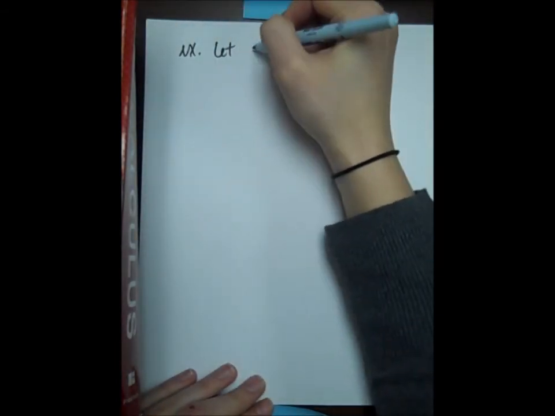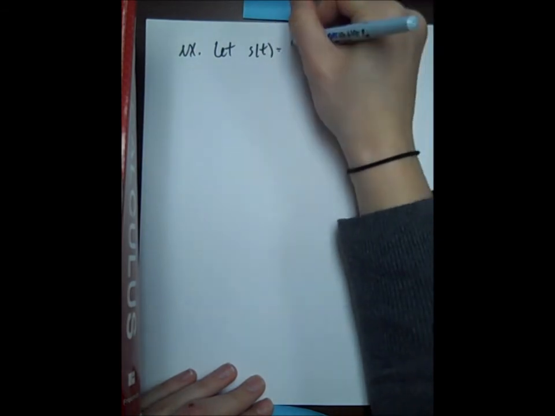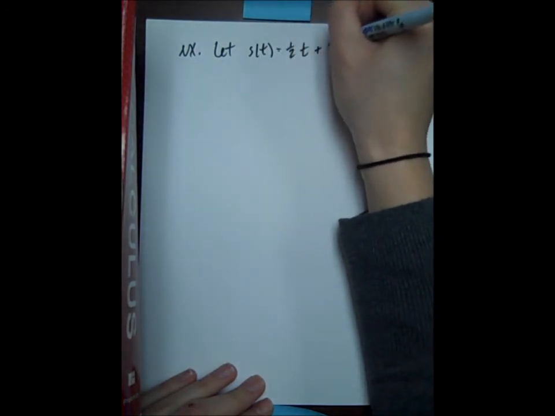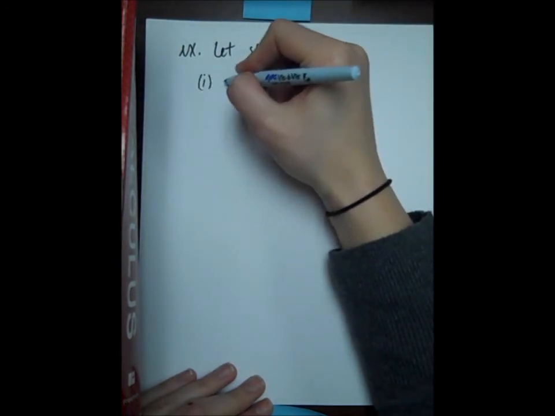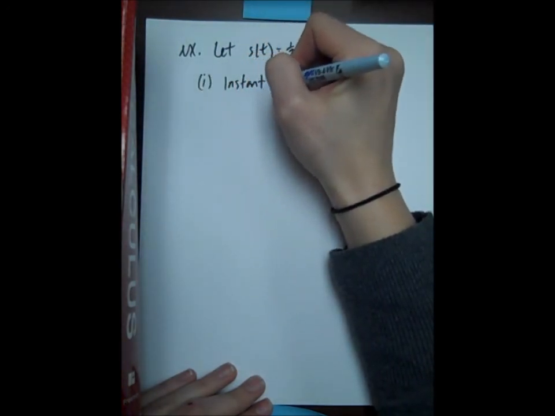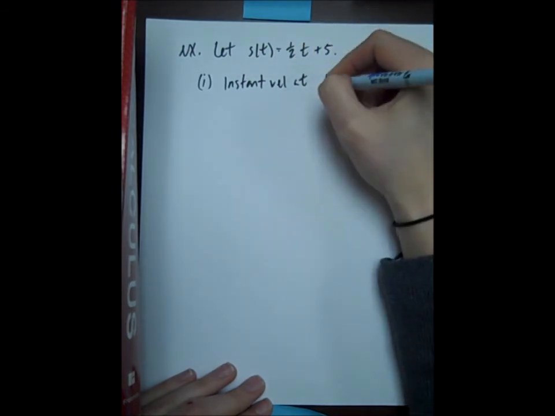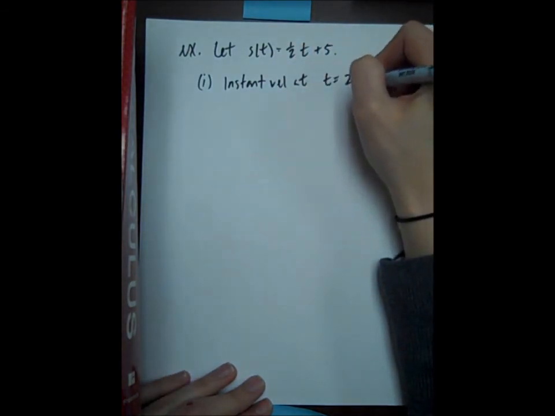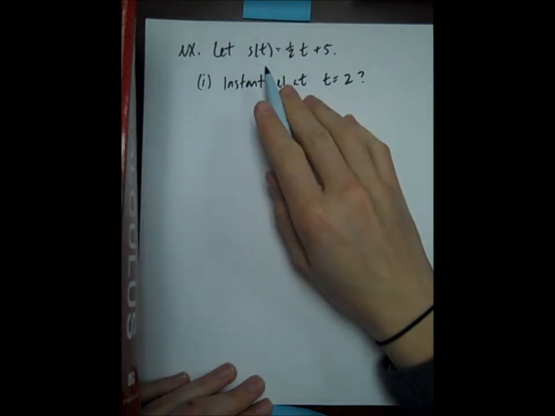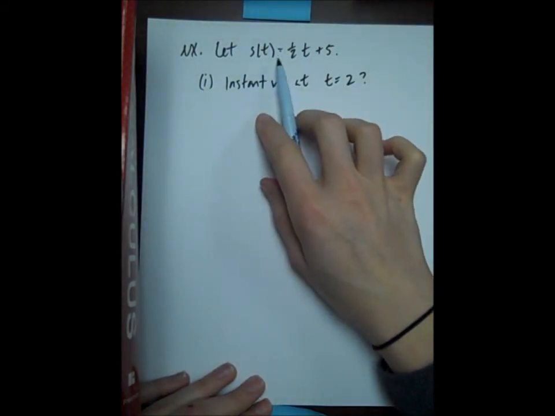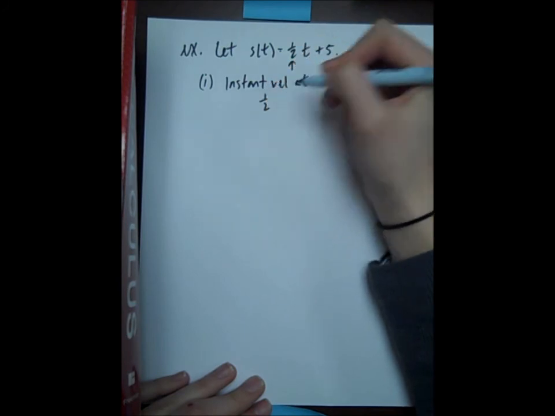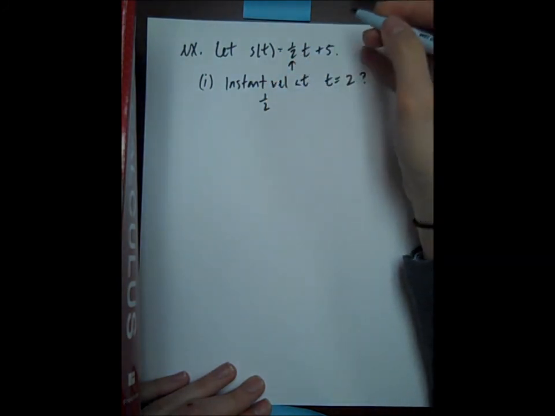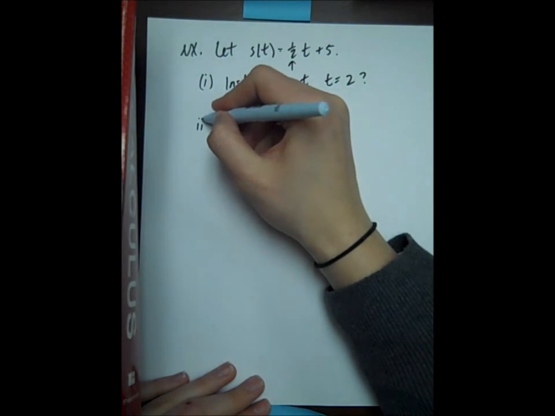So for example, let's let the position be given by 1/2 t plus 5. What's the instantaneous velocity at t equals 2? Well, since this is a linear function, the instantaneous velocity is always just m. That's the slope. So the answer here is 1/2. Again, I didn't give you units here, but 1/2.